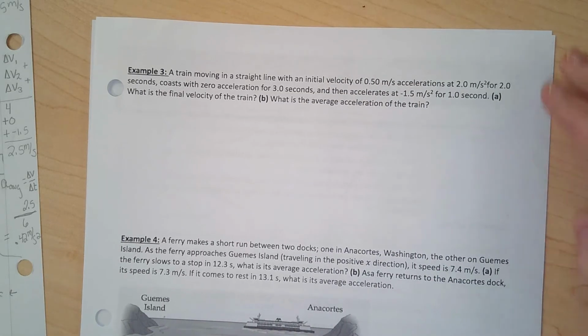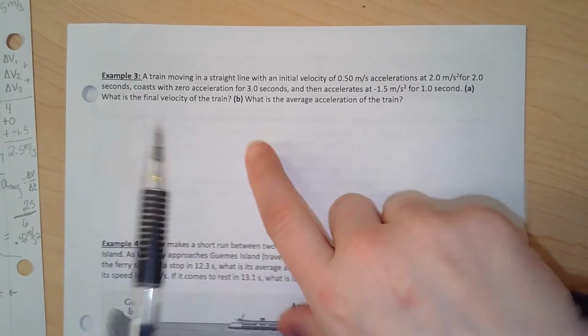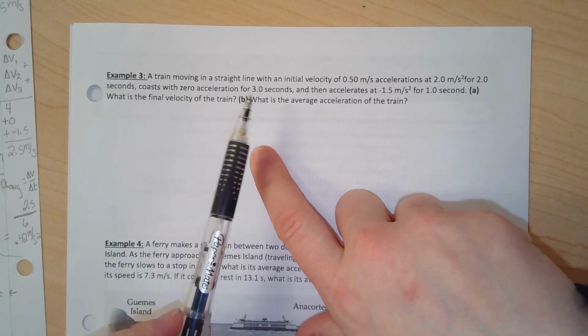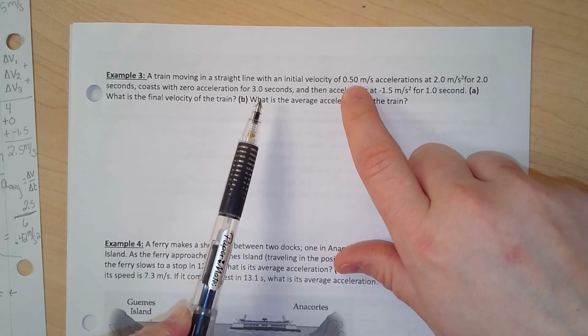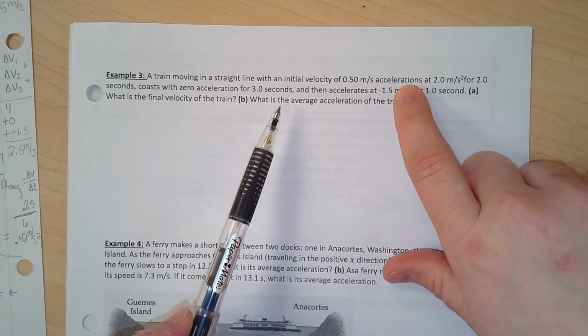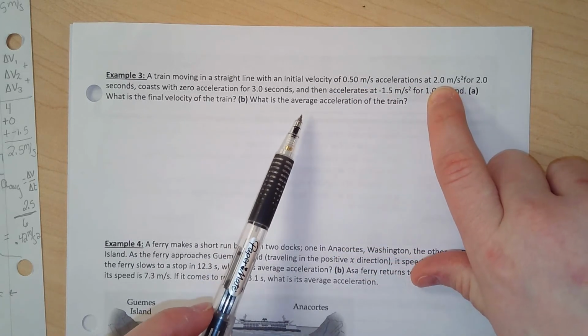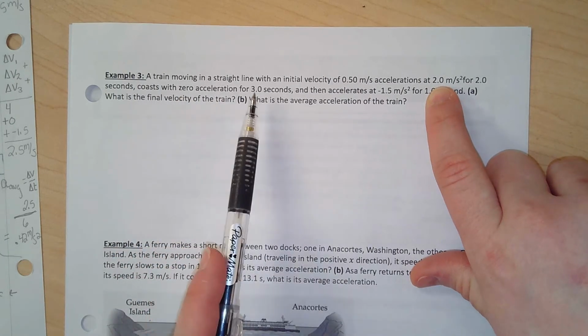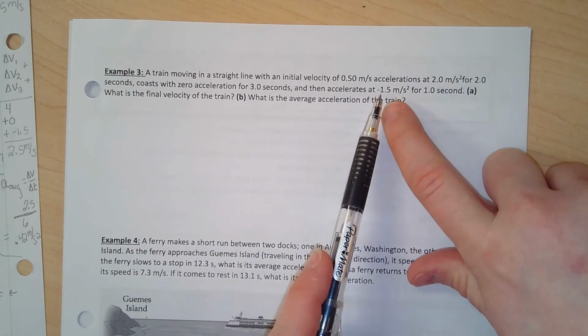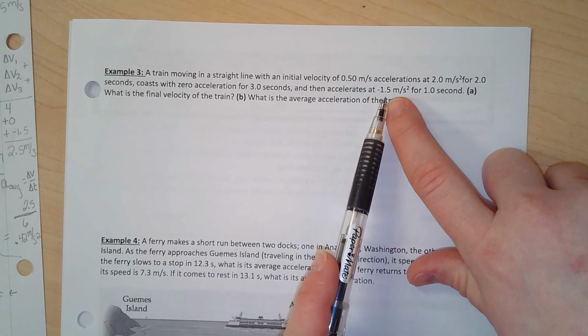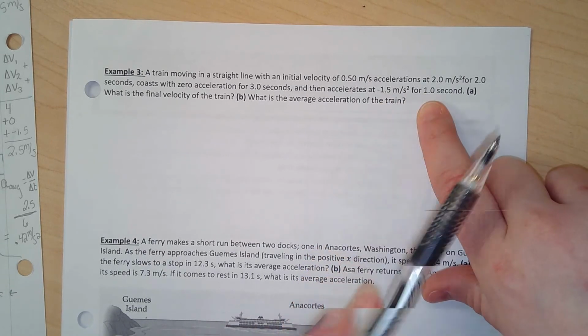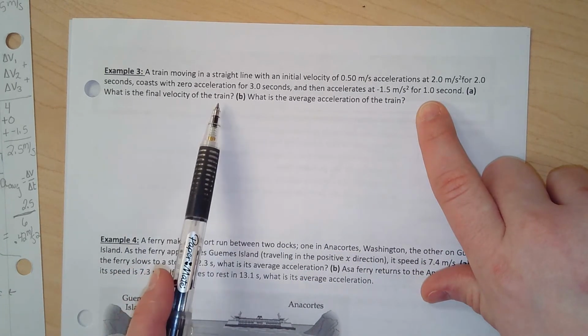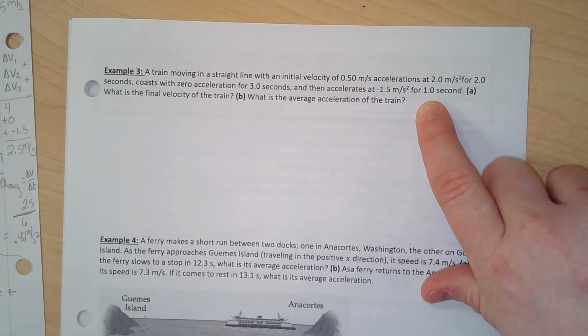The next problem is going to be a little bit of a doozy, but that means it's going to be exciting. A train moving in a straight line with an initial velocity of 0.5 meters per second accelerates, so it's going to go faster, at 2 meters per second squared for 2 seconds. It then coasts with 0 acceleration for 3 seconds, and then it accelerates at negative 1.5 meters per second squared, so it's going to go slower, for 1 second. What is the final velocity of the train? What is the average acceleration of the train?